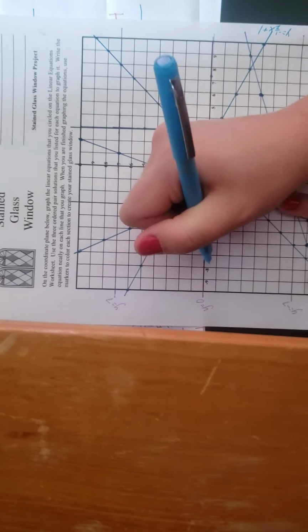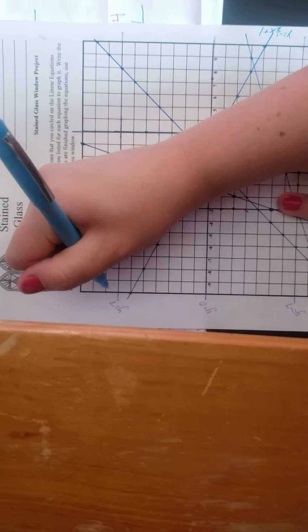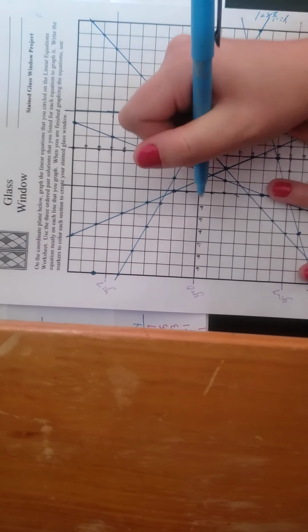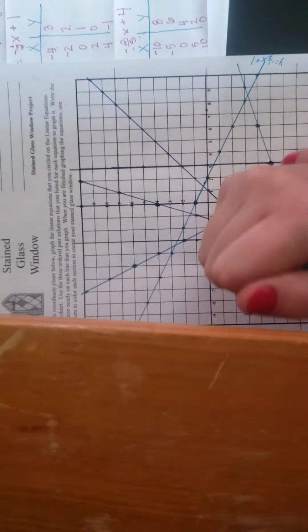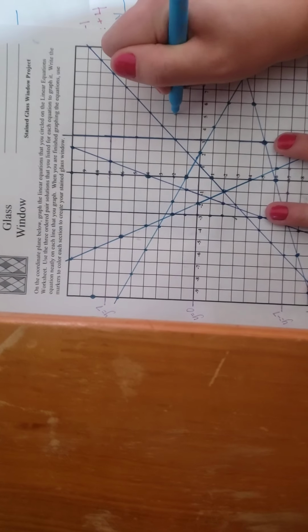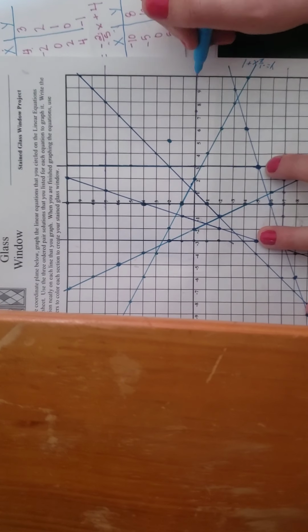So -10, +8, -5, 6, 0, 4, 5, 2, and 10, 0.